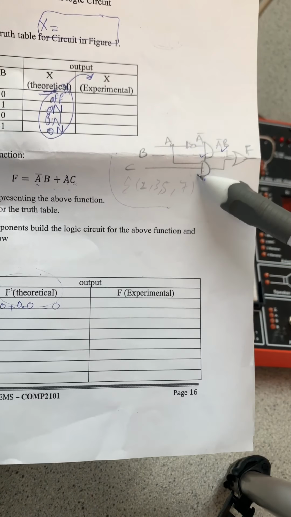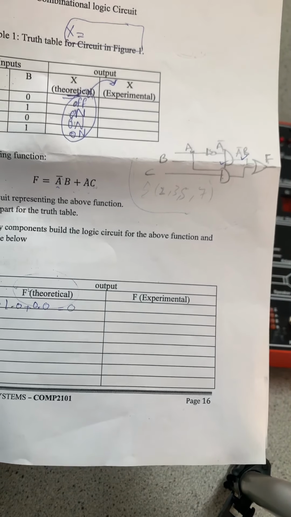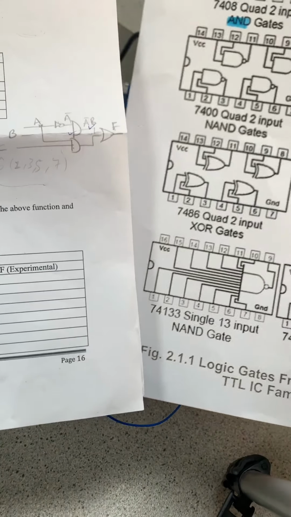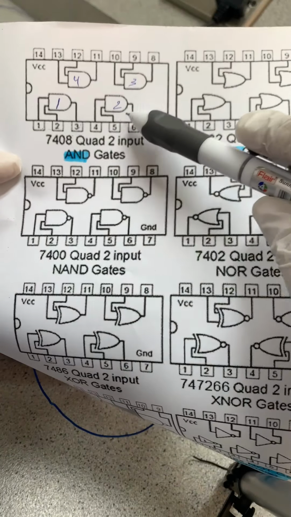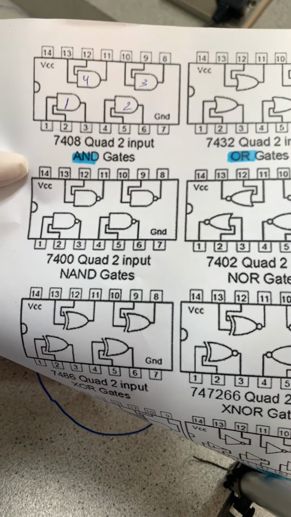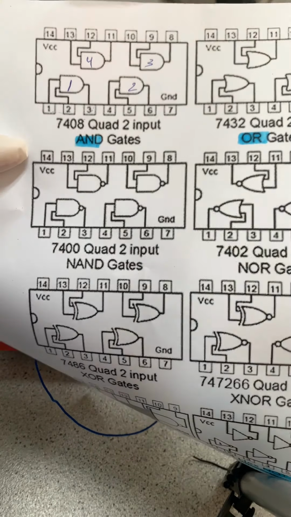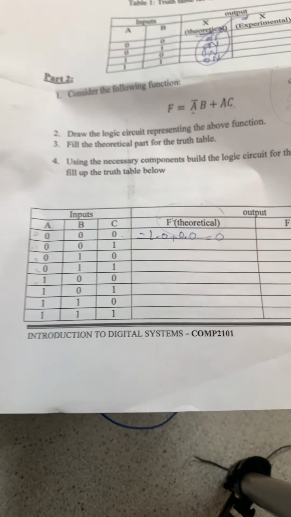Then I need another AND gate. I will not take another AND gate. No, what we have, I have it here. I will choose the next one, meaning pin number 4, 5, and the output will be pin number 6. It will be like this one. But part 2, it's not requested from you, and this is what we have.